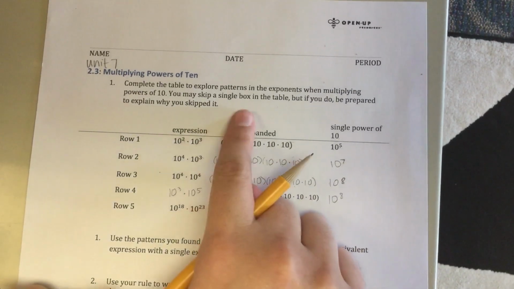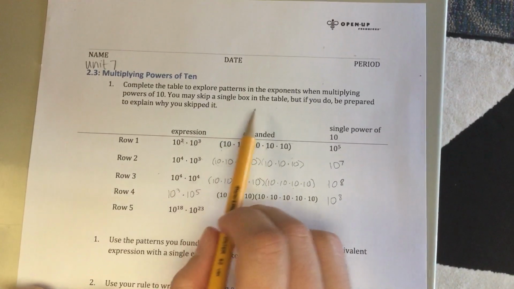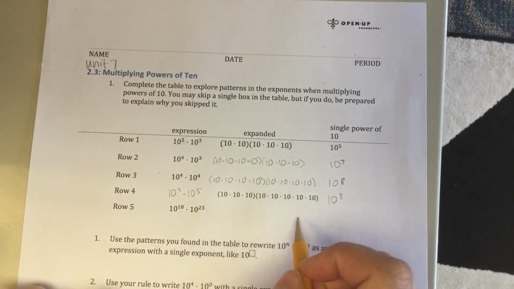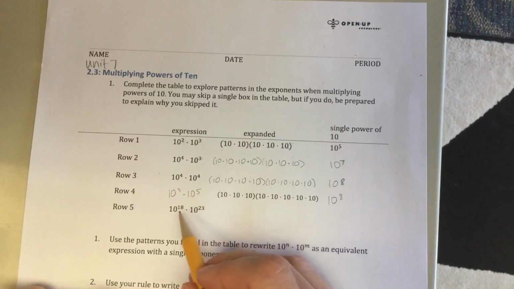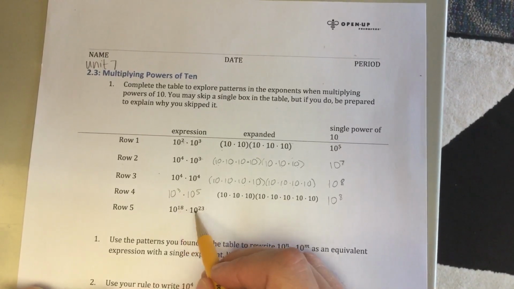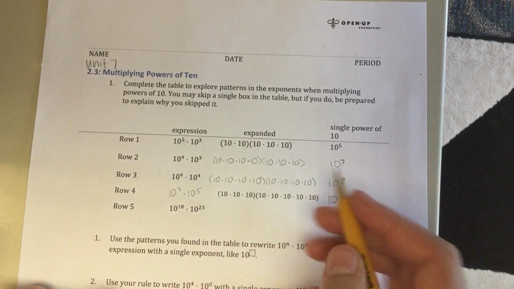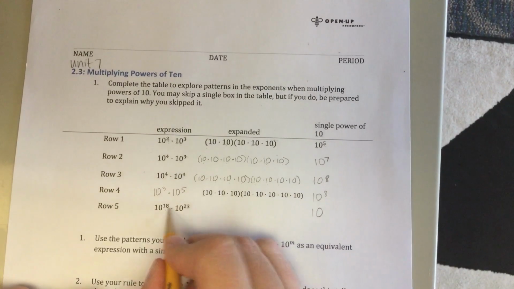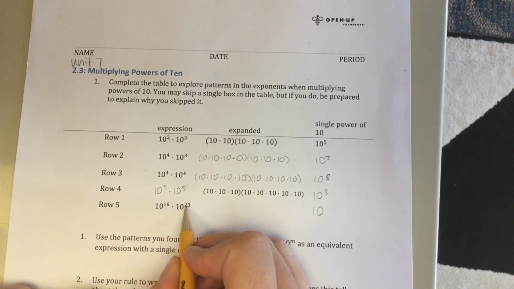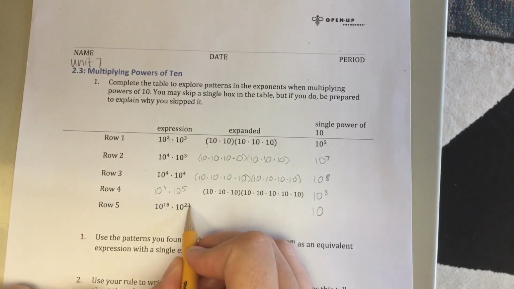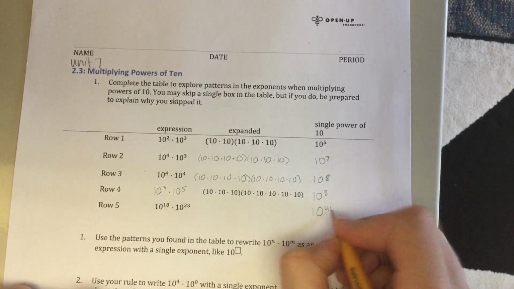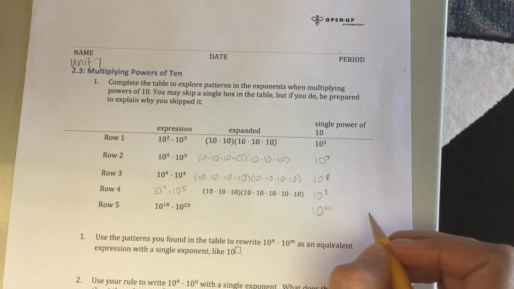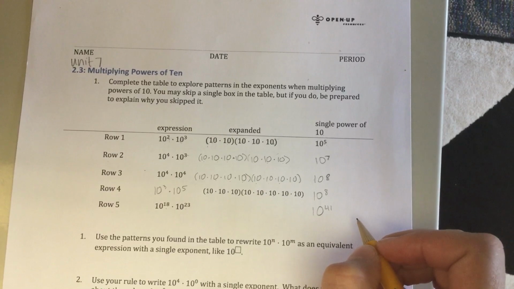So in my instructions, I'm allowed to skip a single box. I am not about to write all of this out. That's way too much work. But now that we know the rule, 10 to the 18th power times 10 to the 23rd power, why don't I just do, what's 18 plus 23? I've got 41. So you got 10 to the 41st power.